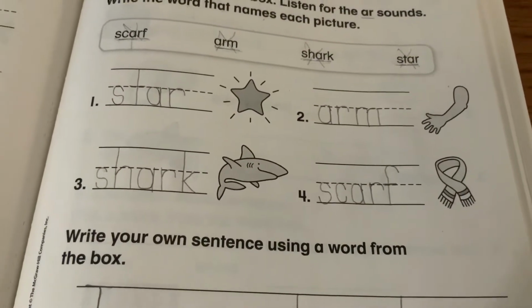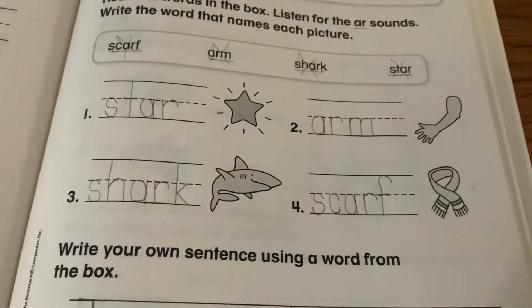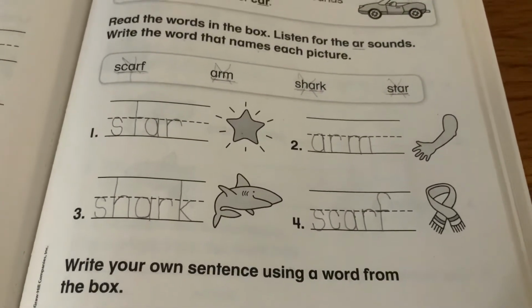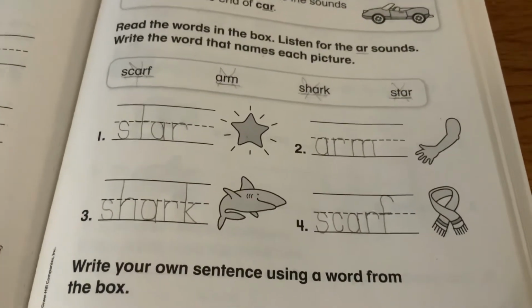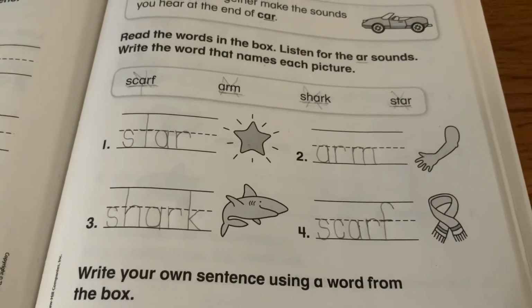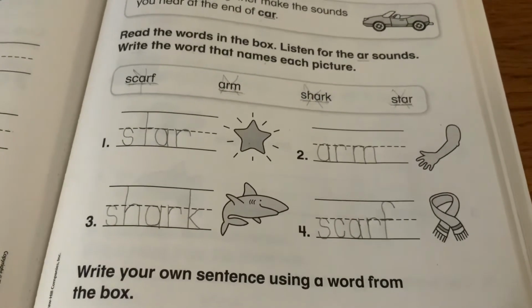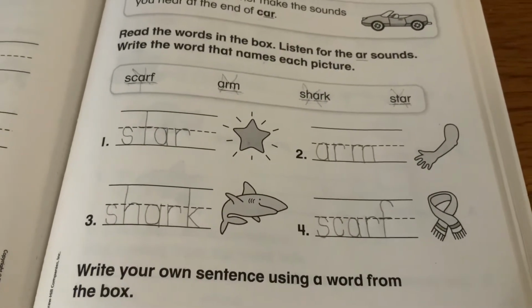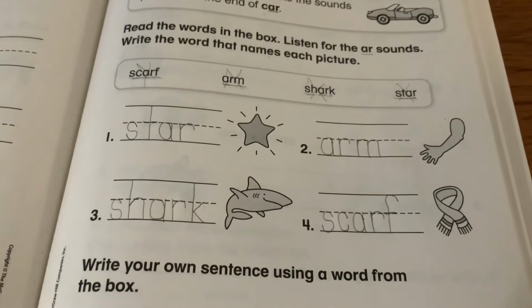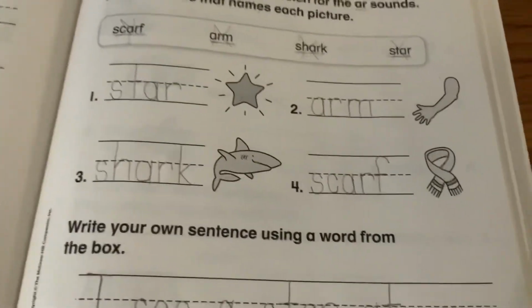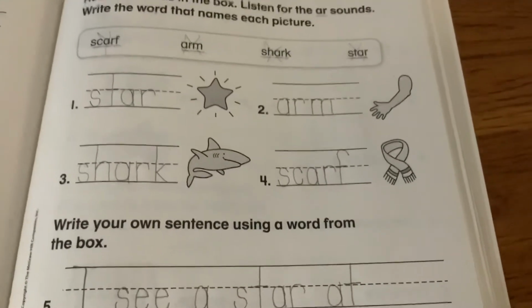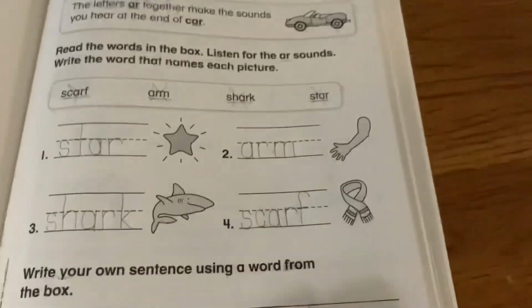Don't get nervous. Stop and think, what do you know about that word? And tell somebody something about it. Take it as if it's your own. That's my arm. What about my arm? That is my scarf. What about my scarf? That is my favorite star. What about my star? Or that is my favorite animal. Or that is not my favorite animal. Okay, what do you know about it? Okay, okay, and then let's turn to page 219.